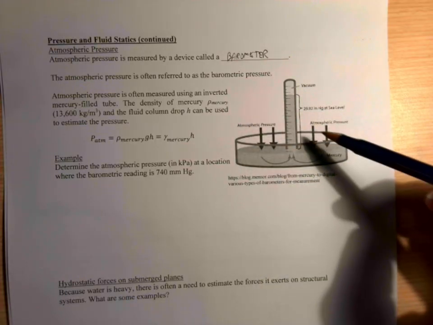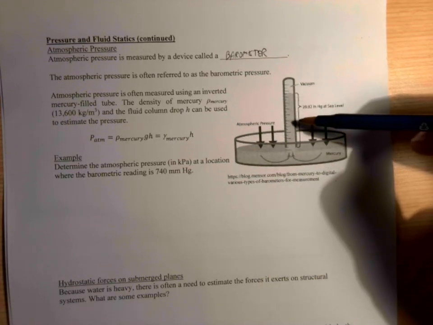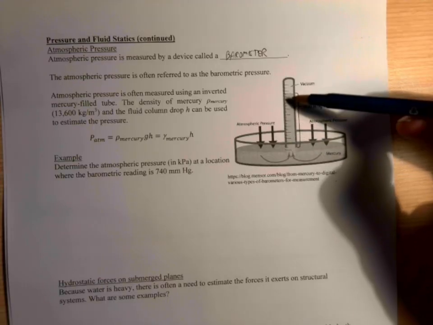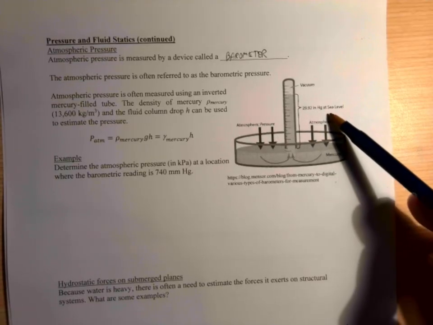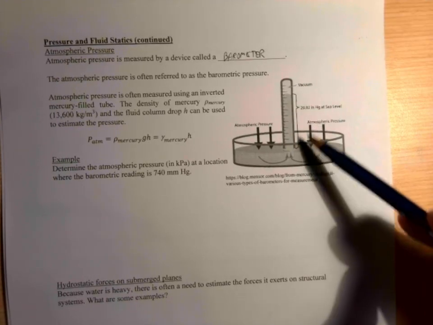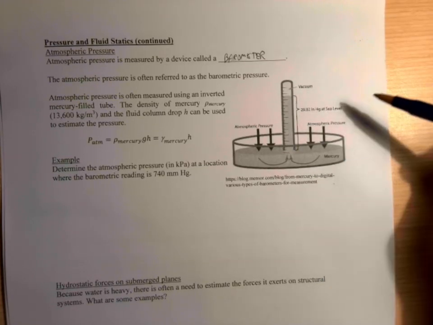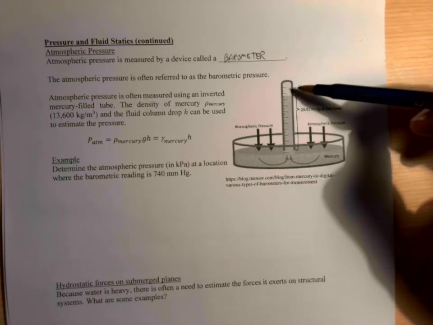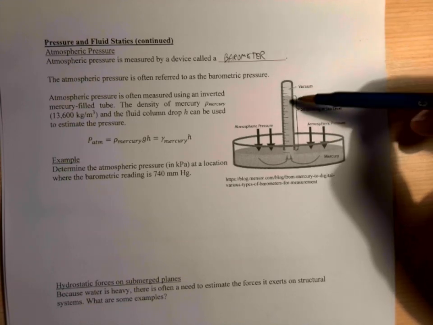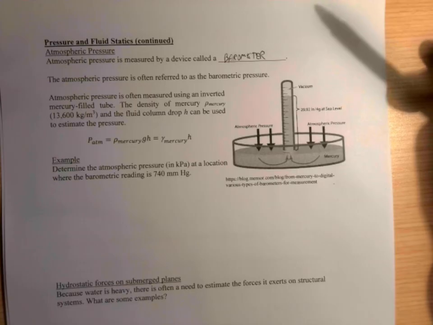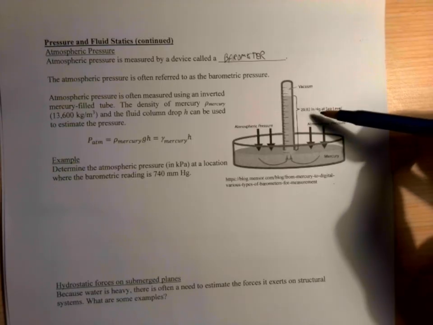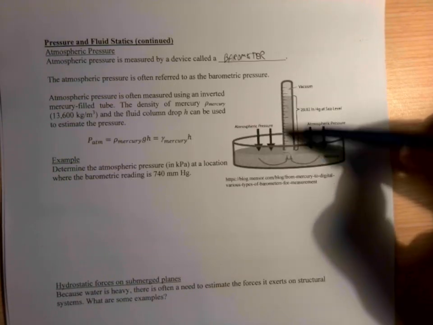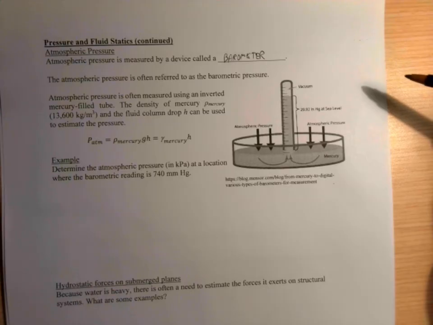And so we often use mercury for this because mercury is really heavy, and that means you don't have to lift this very far. About 30 inches of mercury is about equal to atmospheric pressure. So you only need a tube that's 30 inches tall. If you were to use water, it would have to be 30 meters tall. It would have to be very tall, so it's not practical to use water. So you want a fluid that's very heavy, and that makes it easier to measure this. So we use mercury commonly for that.